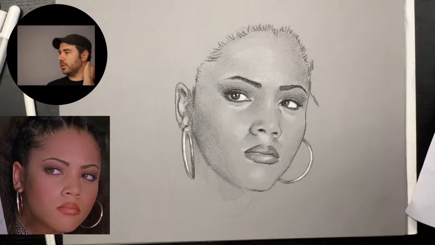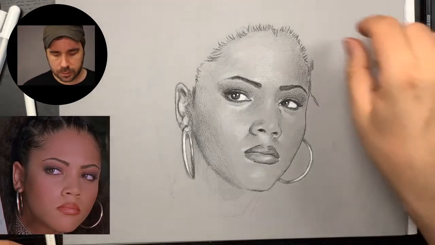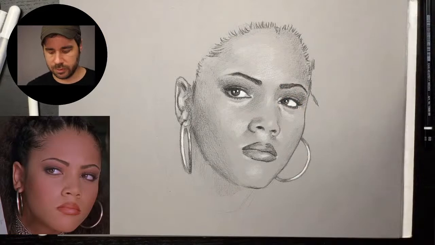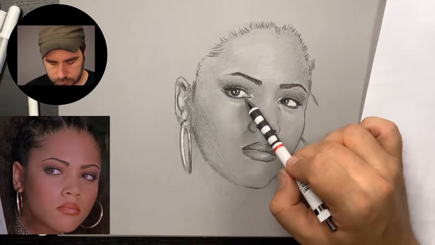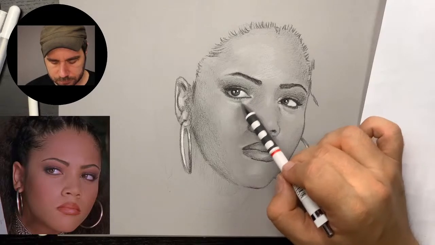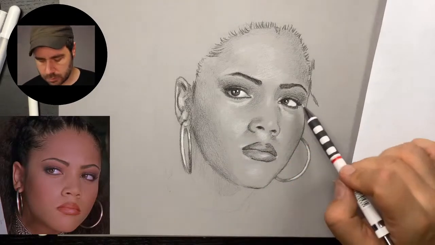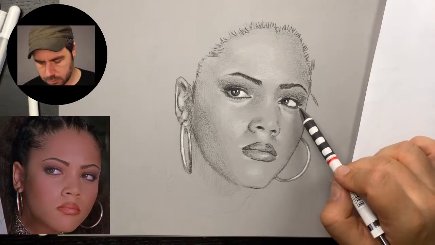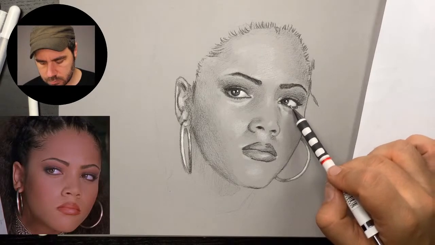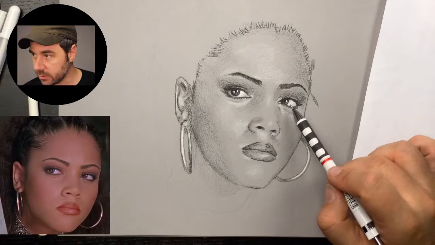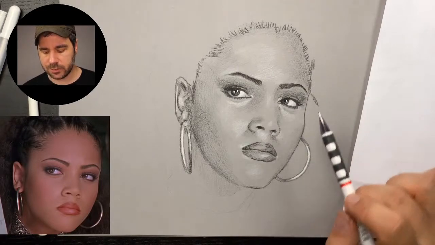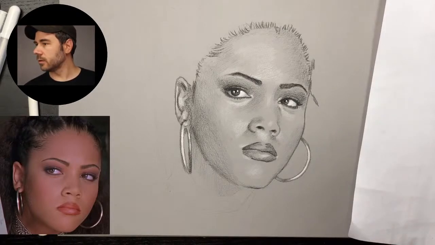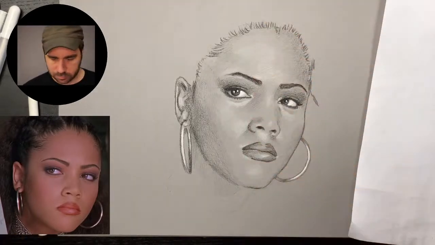I think I'm pretty happy. It looks a bit like her. So that is very good. That makes me happy. But now, I like how I can draw with this pencil on the white. Works pretty neat.